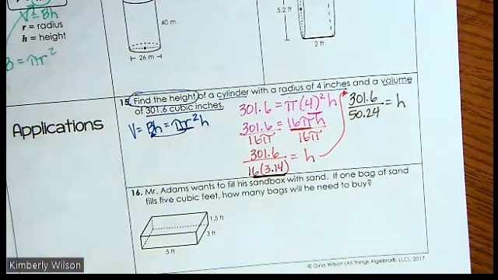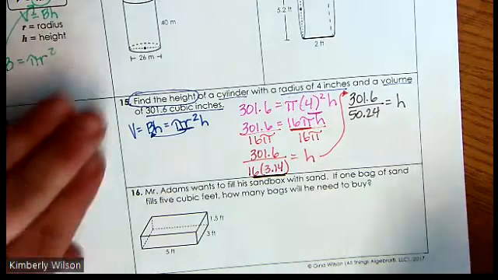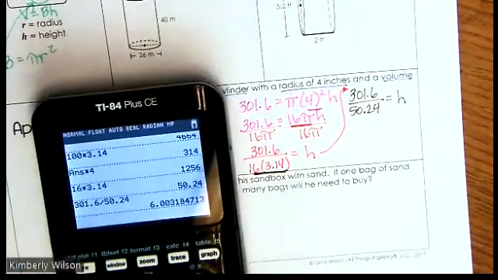301.6 divided by 50.24, because you write it before you type it. And we end up with this nice long little decimal here.